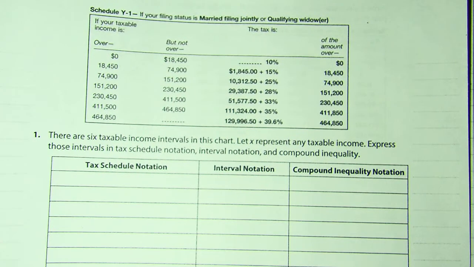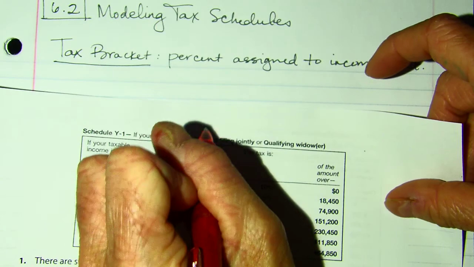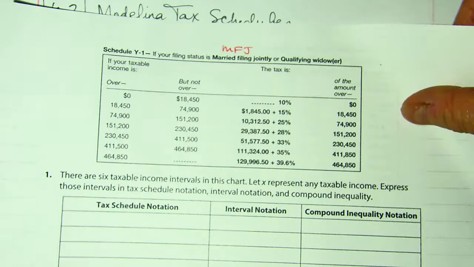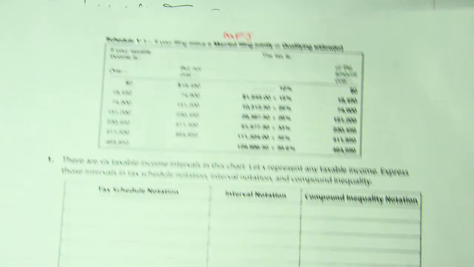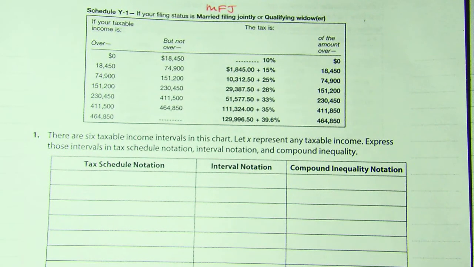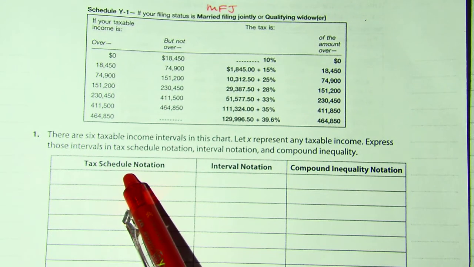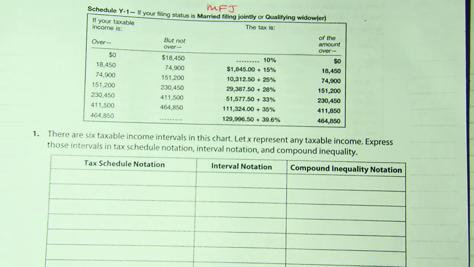So here is Schedule Y. This is a filing status for married filing jointly. Remember that was MFJ. And so they've given us this table, and they want us to be able to do three different notations. So there's the tax schedule notation, interval notation, and a compound inequality.